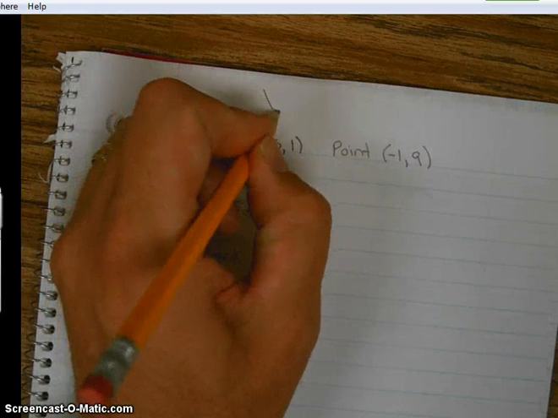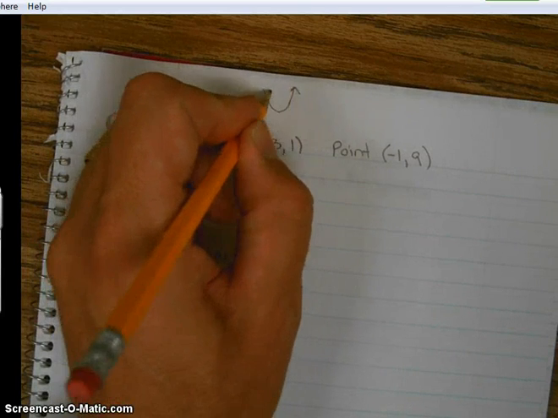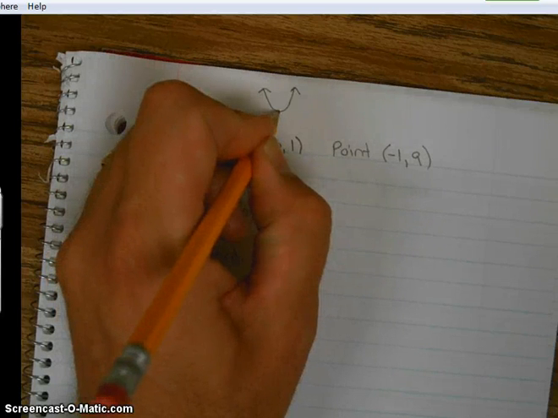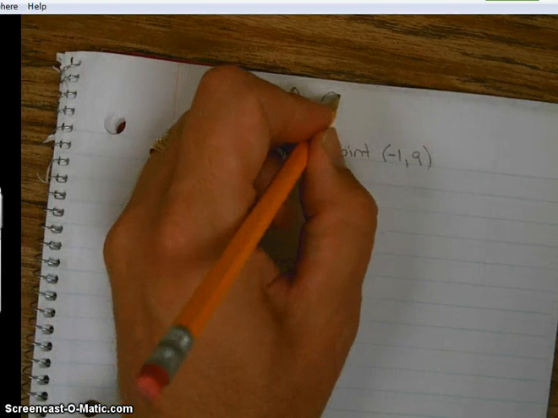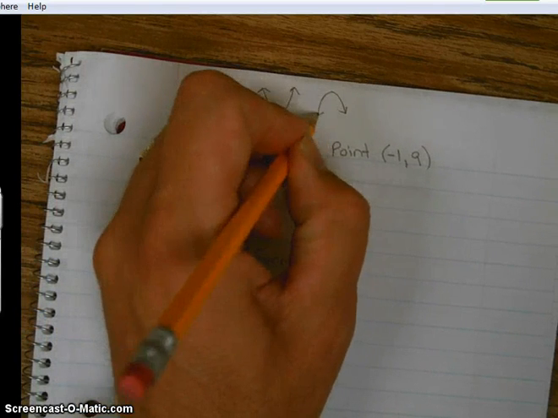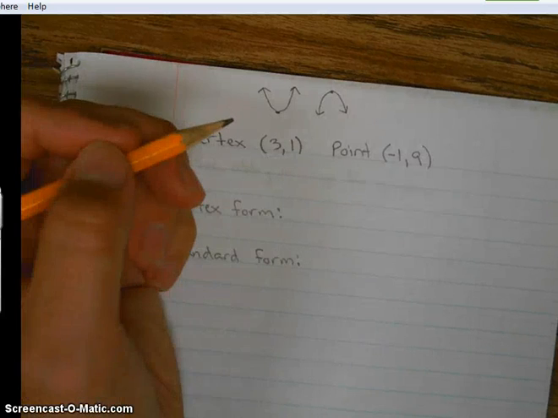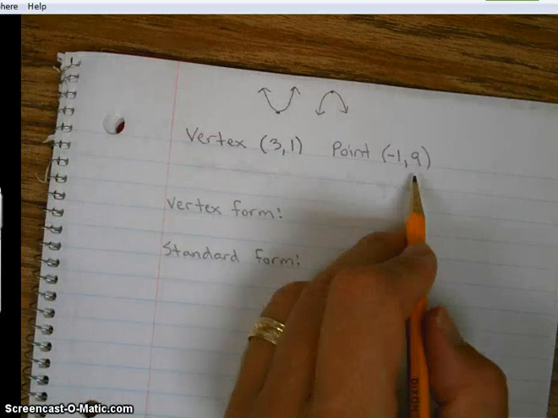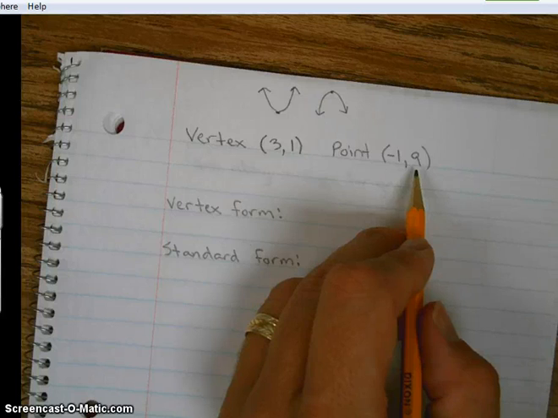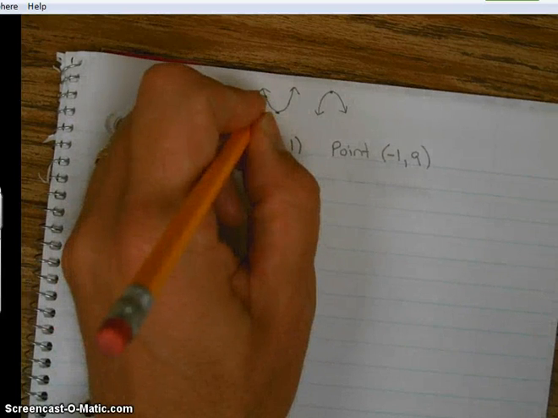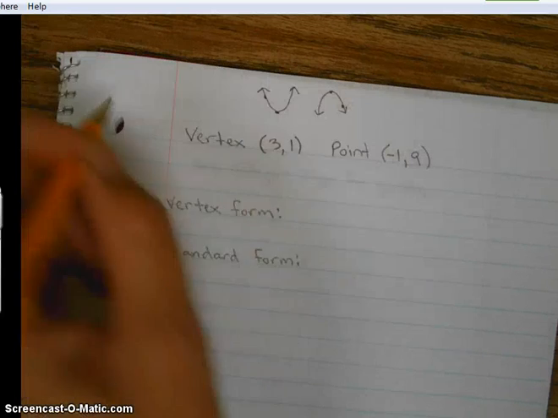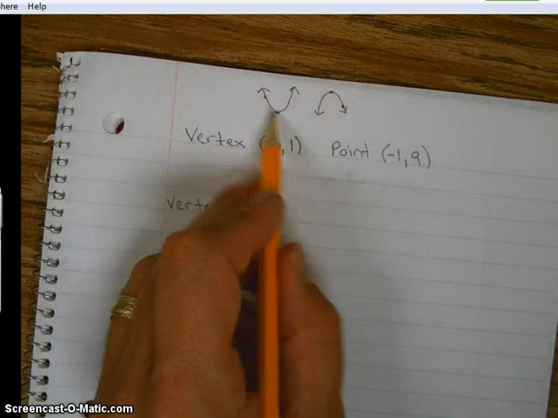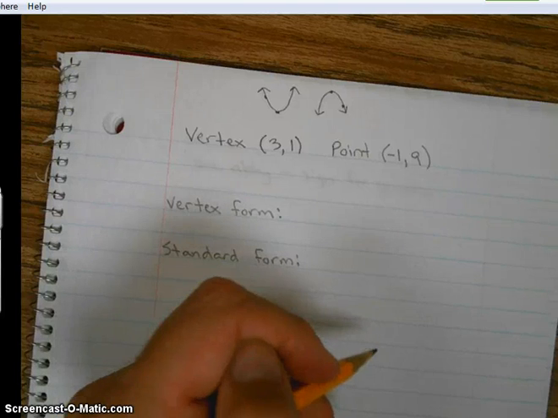Remember that vertex point is that point at either the very bottom, which is called a minimum, or that point at the very top, which is called a maximum. And then we're given another point on the parabola, any other point. So vertex point and any other point on the parabola.